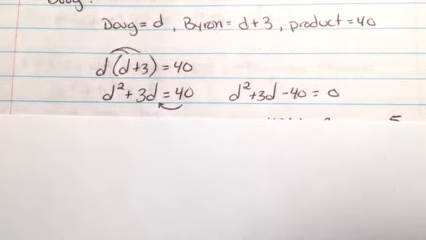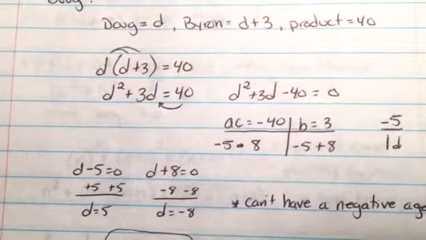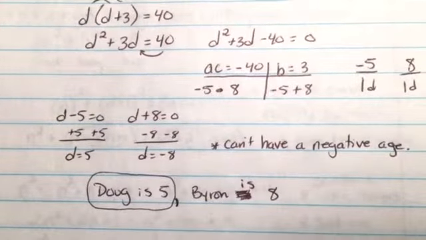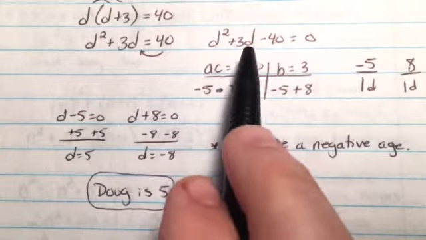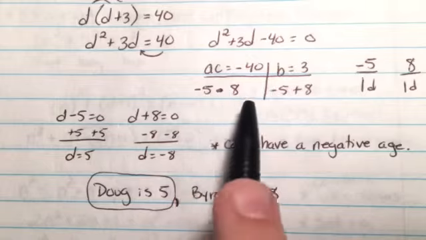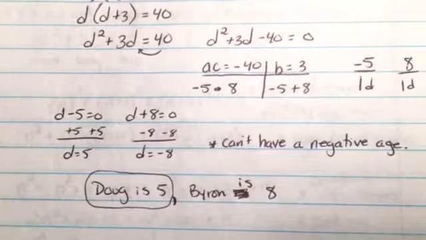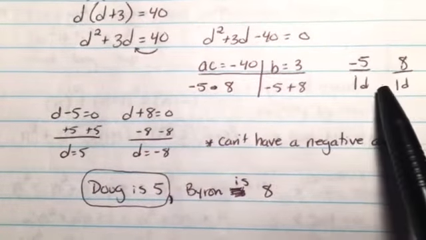AC factor. All right, A times C. You end up getting negative 40. We need those factors to add up to a positive 3. So the factors of negative 40 that add up to positive 3: negative 5 and 8. Take those two factors and divide by A. That's what we have right here.